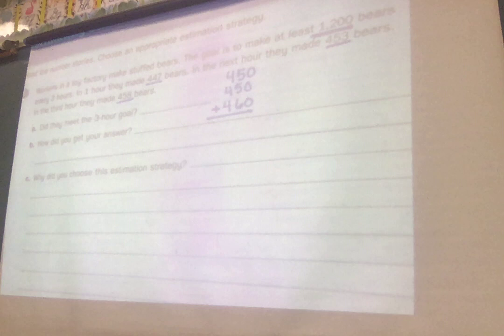What is 4 plus 4? 8. Plus 4 more is 12. Yeah, that's 12. Good. What if I would have used rounding? What is 447 rounded to the nearest 10? 450. What about 453 rounded to the nearest 10? Elijah? 450. What about 456 rounded to the nearest 10?